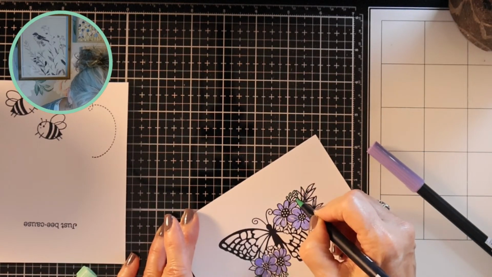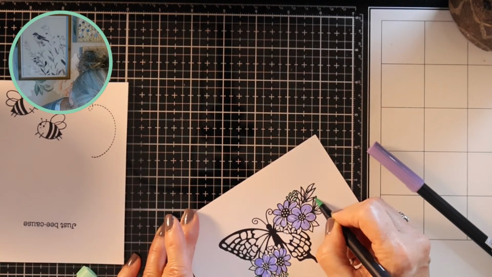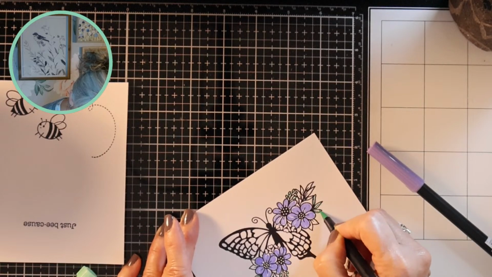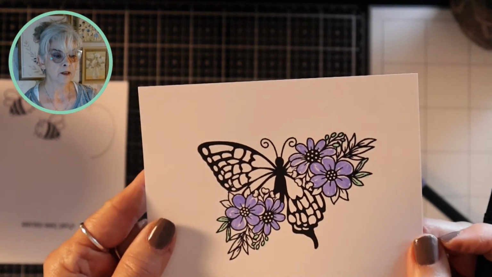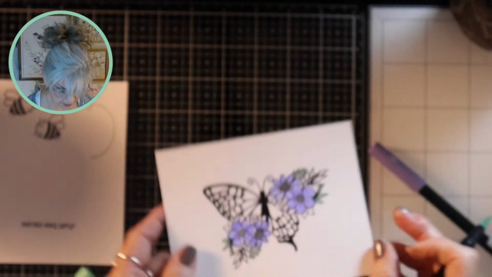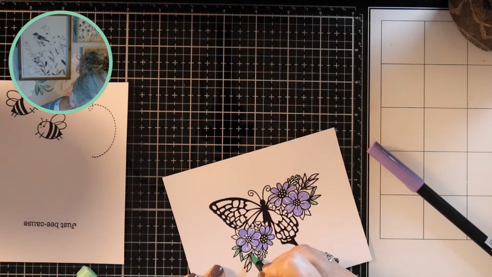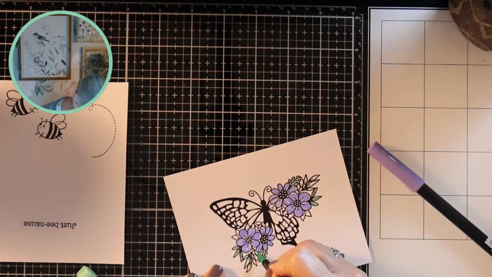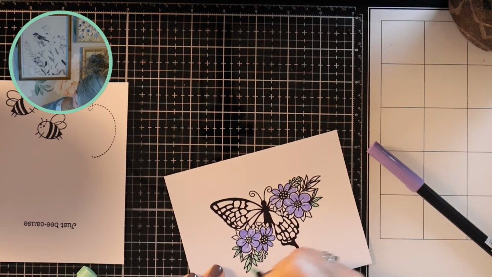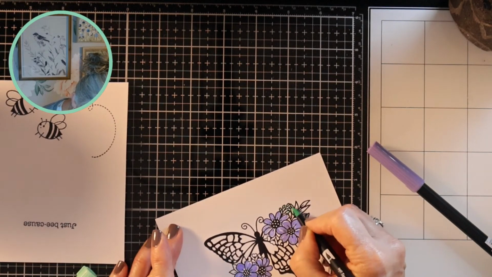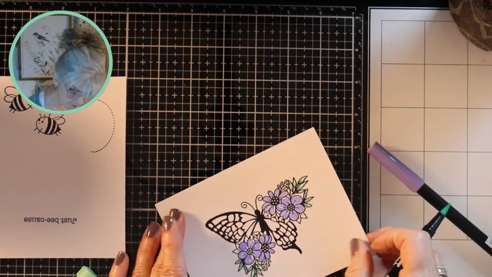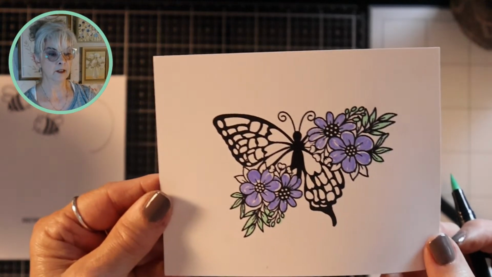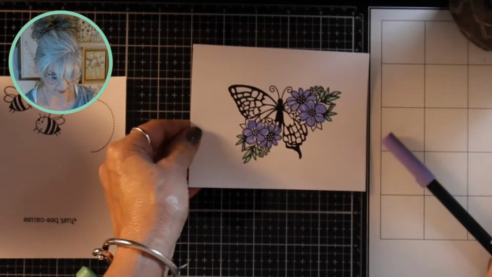Just these little doodads, and maybe these leaves here. I might do the big leaves too, just to balance that out. Okay. And that's all I'm going to do to that.